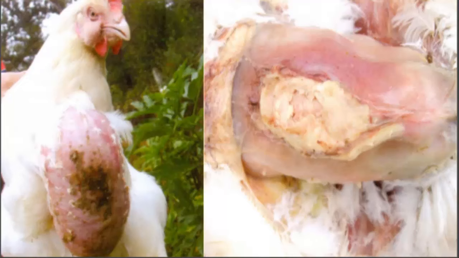Bursitis sternalis, inflammation of the sternal bursa. The bursa is enlarged to a various extent and filled with inflammatory exudate.